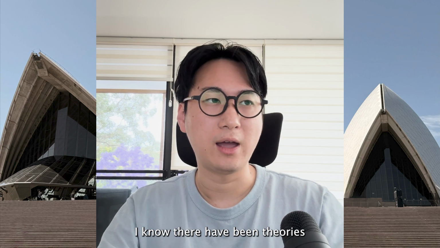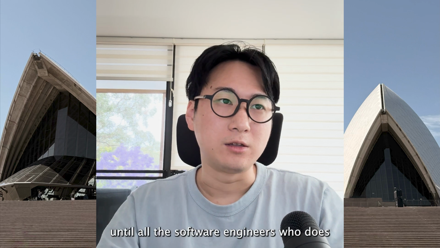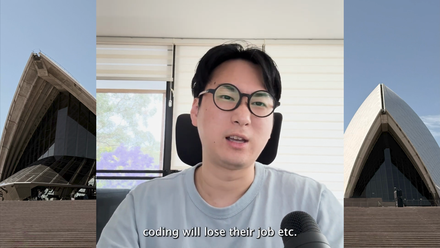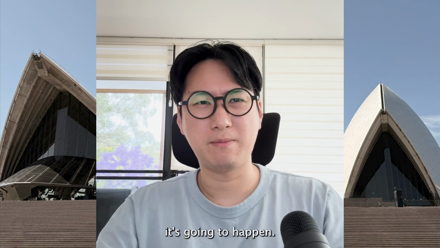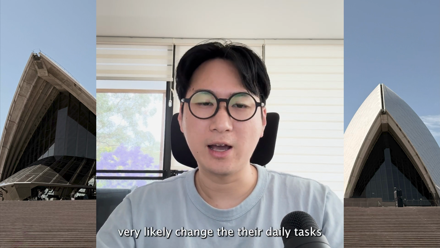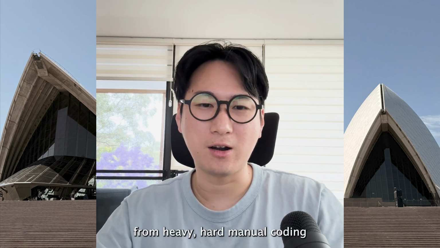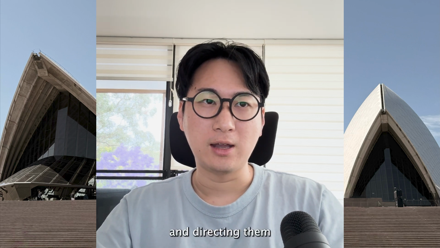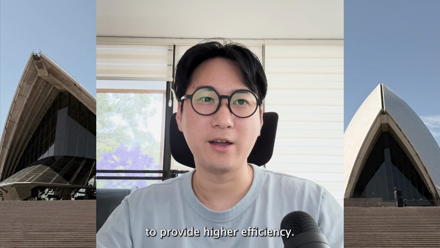I know there have been series saying AI will keep evolving until all the software engineers who do coding will lose their jobs and so on. But personally, I don't think it's gonna happen. It will not eliminate them, but it will very likely change their daily task from heavy manual coding to using those tools and directing them to provide higher efficiency.